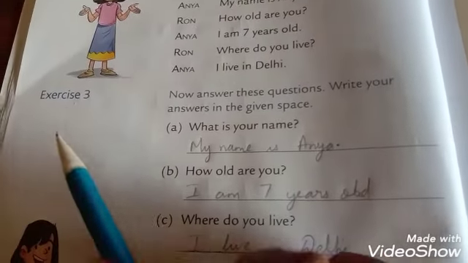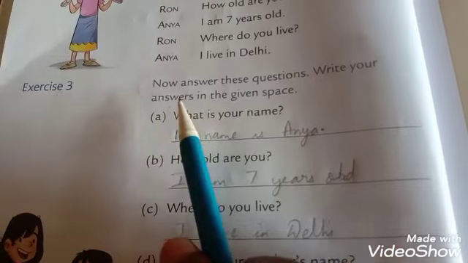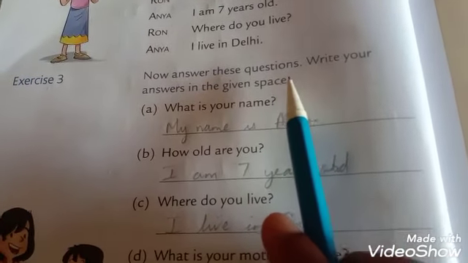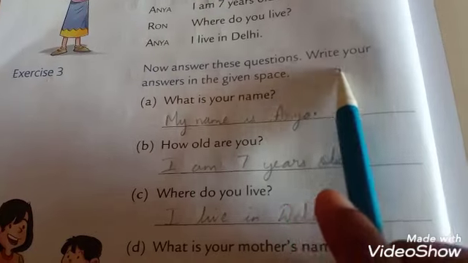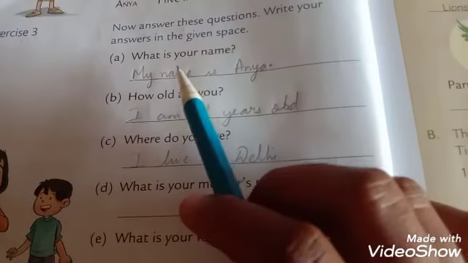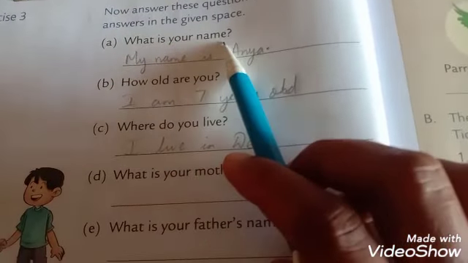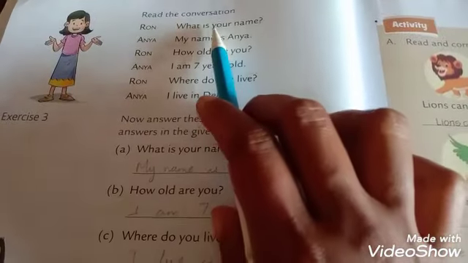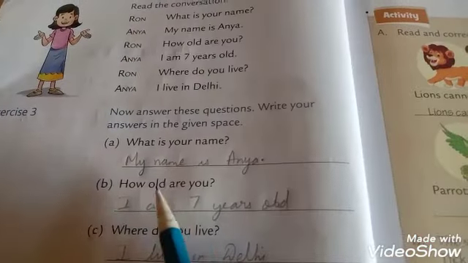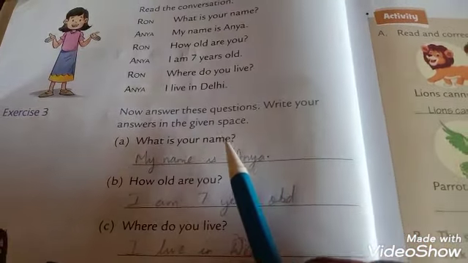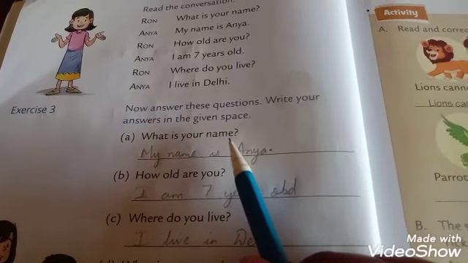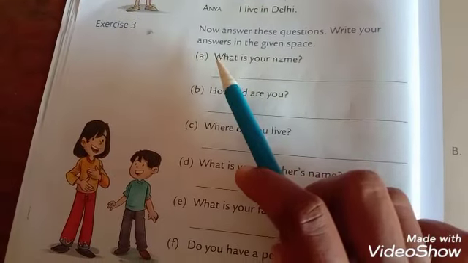So you have here exercise number 3. Now answer these questions and write your answers in the given space. So you have to read this question. So first question is, what is your name? So in the conversation it is given, my name is Anya. So children, here you are given the questions and you have to write your name.